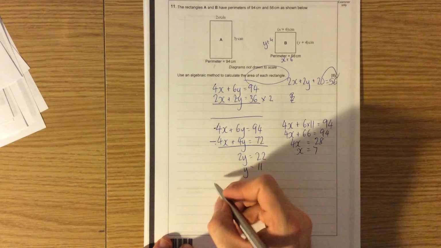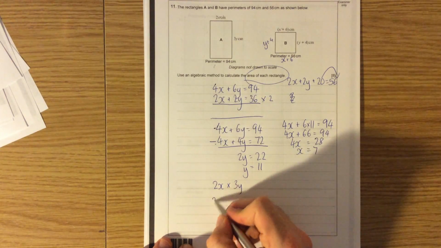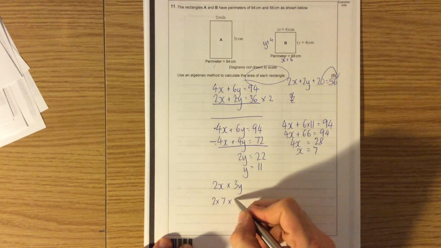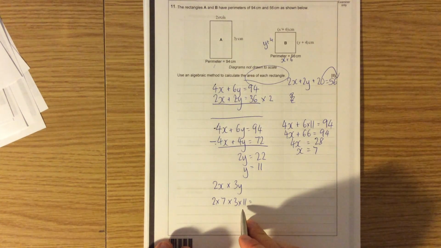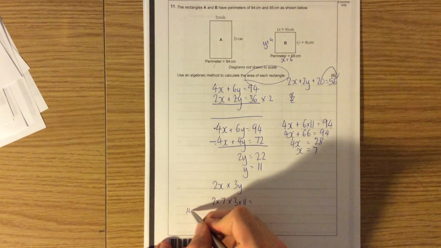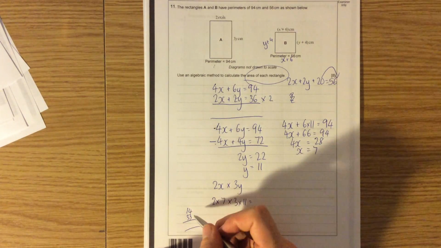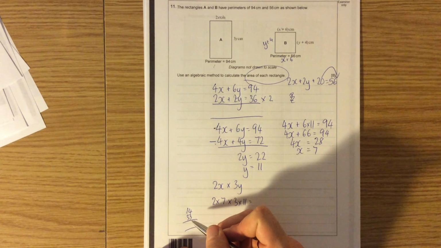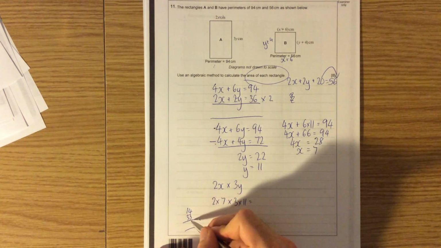Now the question asked me for the area. So rectangle A, the area is found by 2x times by 3y. So we get 2 times 7 times by 3 times 11, which is 14 times 33. So 33 times 10 is 330. Let's just use the method. 4 3s are 12. 3 1s are 3 plus 1 is 4.